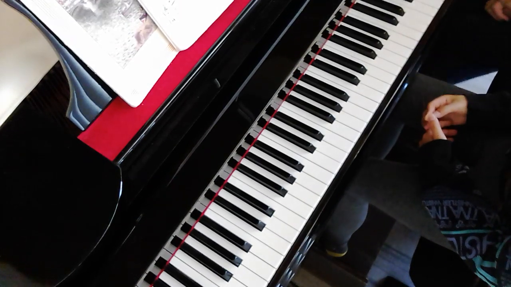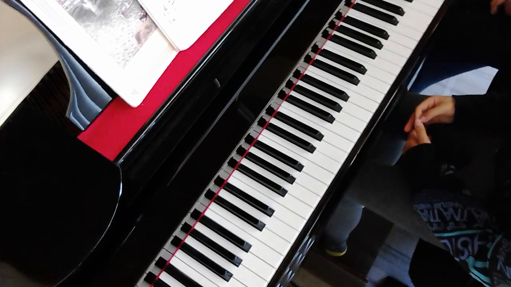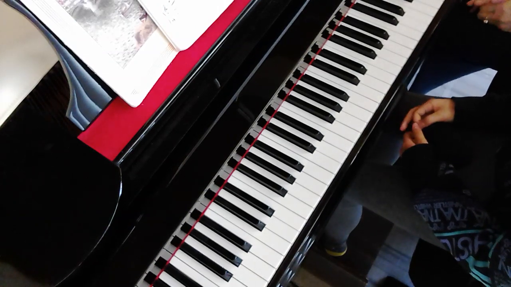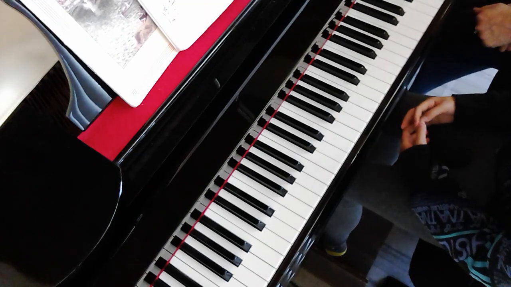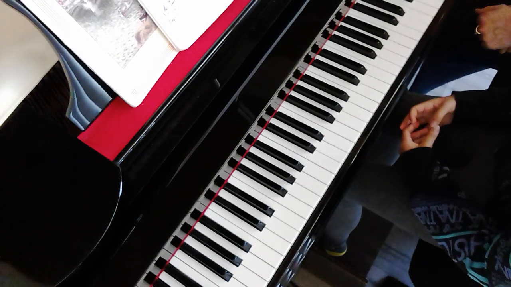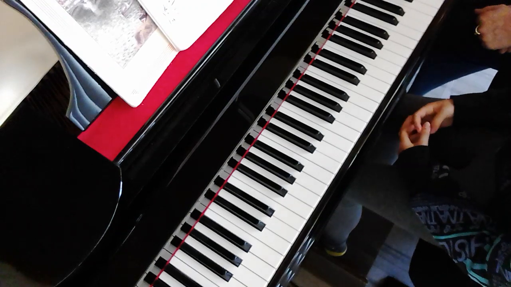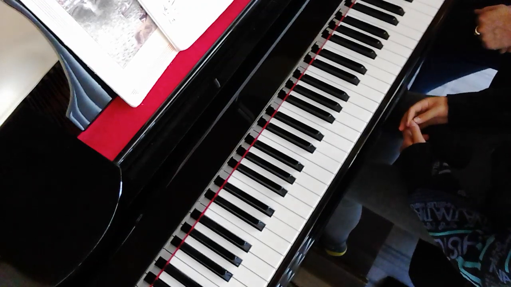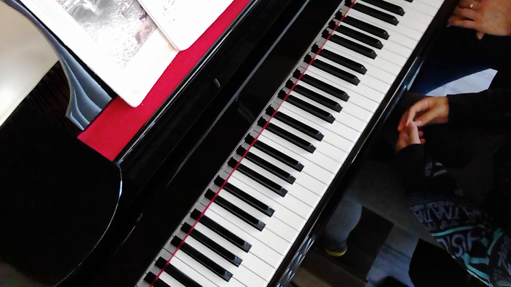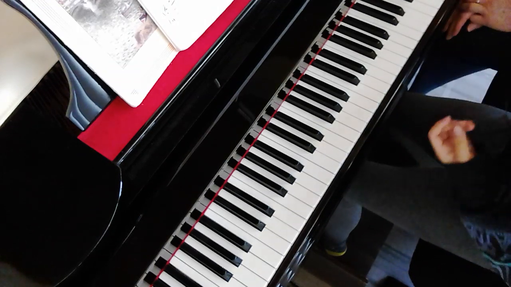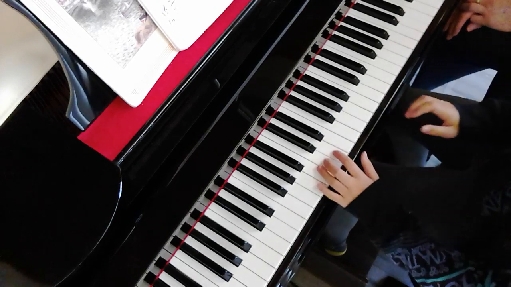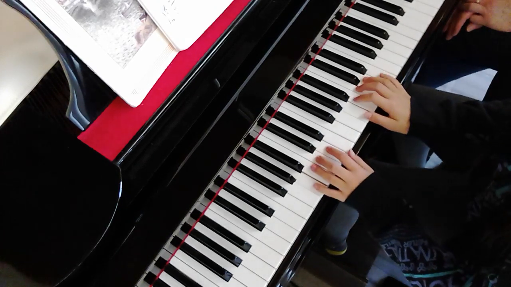So let's just look at the piece. What does A minor mean? What does it mean, Minuet in A minor? It's a piece of piano in A minor. Yes, it's based on the A minor scale. Can you play the A minor scale? Let's just do one hand.